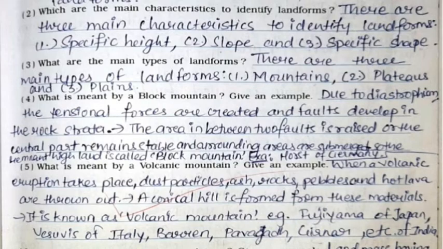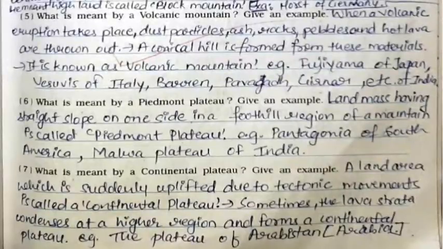Fourth, what is meant by a block mountain? Give an example. Due to diastrophism, the tensional forces are created and faults develop in the rock strata. The area in between two faults is raised or the central part remains stable and surrounding areas are submerged, so the remnant high land is called block mountain. Example, Horst of Germany.